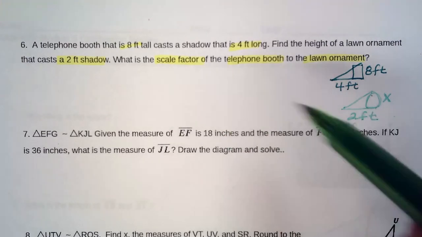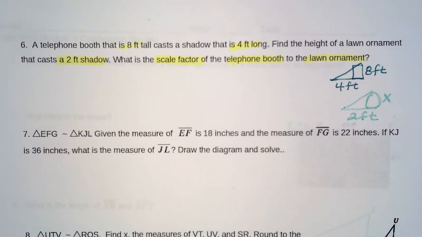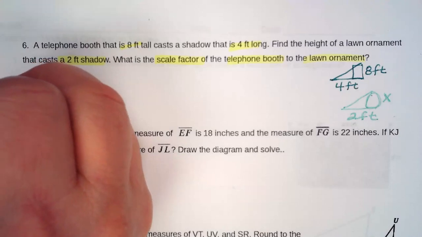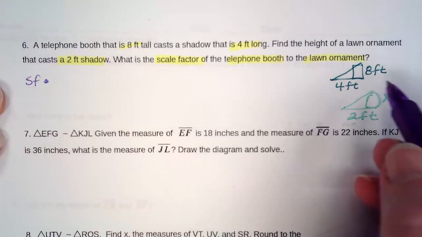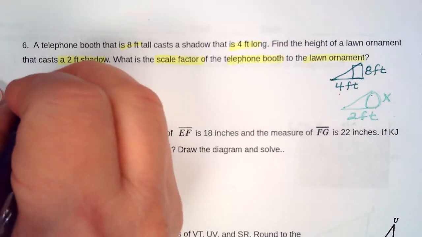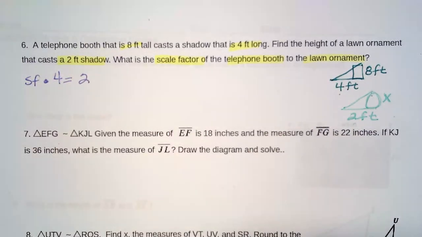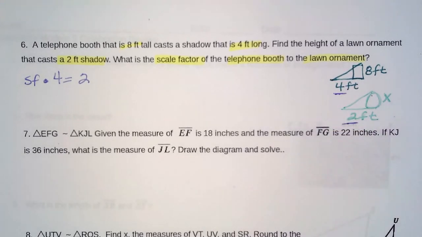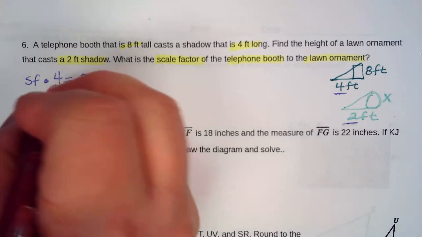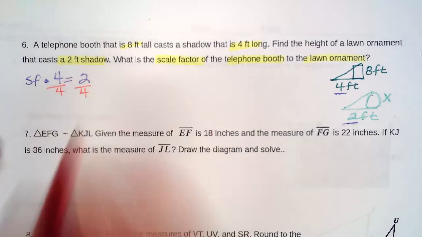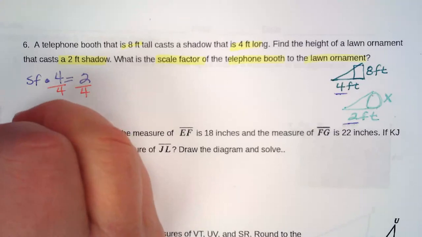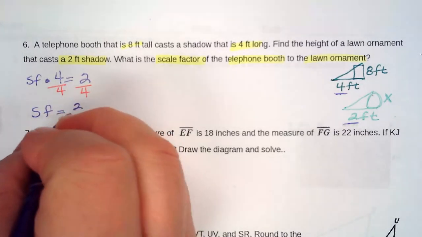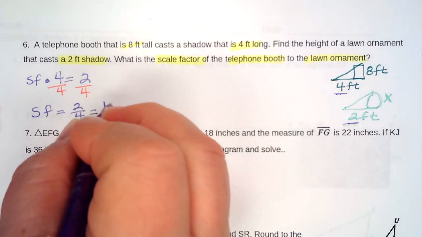Okay, to find the scale factor. The scale factor times 4 will give me 2, because the 4 and the 2 are in the same spot. When I divide both sides by 4, then my scale factor is 2 divided by 4, which simplifies to 1/2.